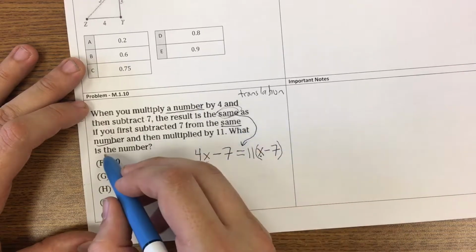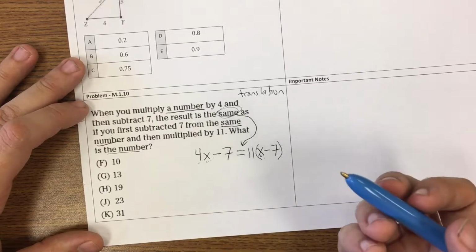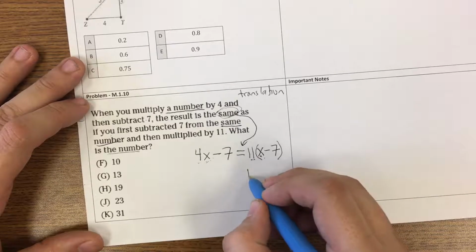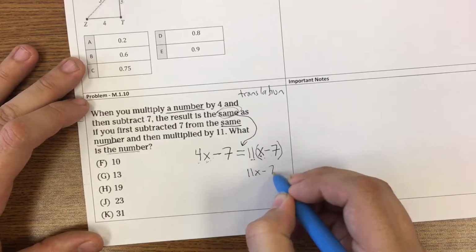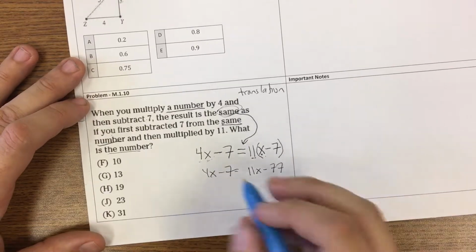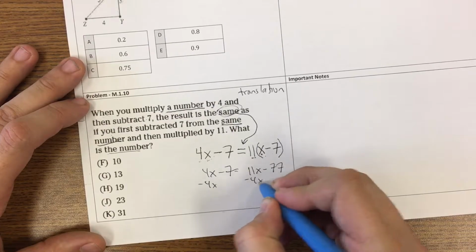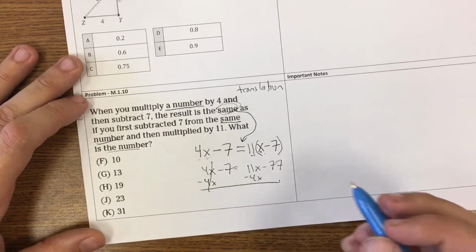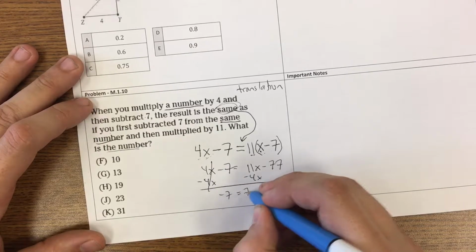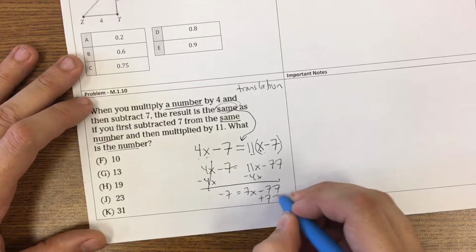Once we have our equation set up, all we need to do is solve, because it's asking us what the number is. In order to find out what the number is, we need to do some algebra. So I'm going to first distribute this 11, and this is going to be 11x minus 77 is equal to 4x minus 7. I'm going to get all the x's on one side, so I'm going to subtract 4x from both sides. This goes to 0, and I have negative 7 is equal to 7x minus 77.